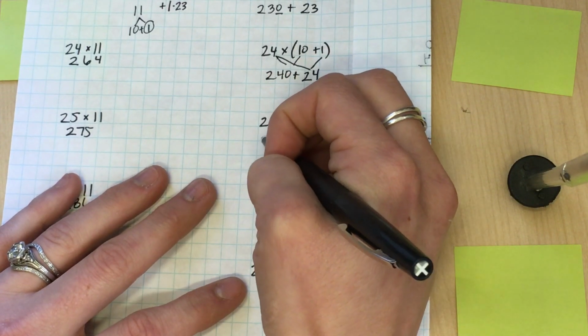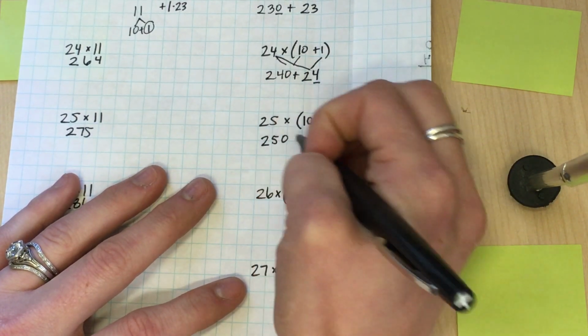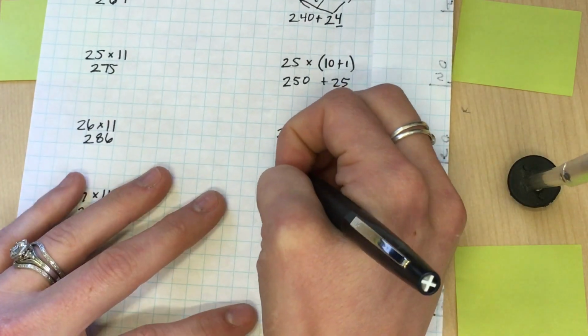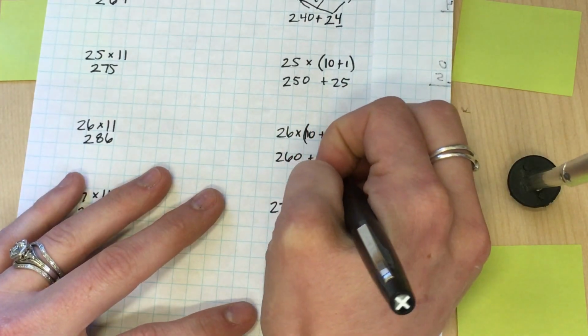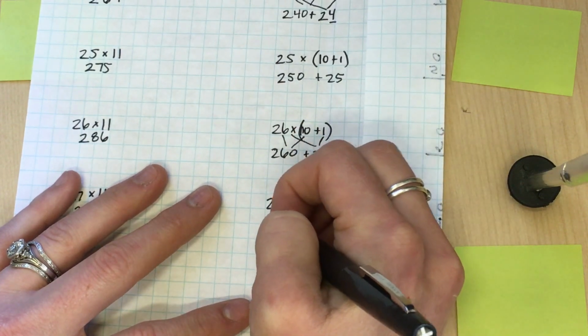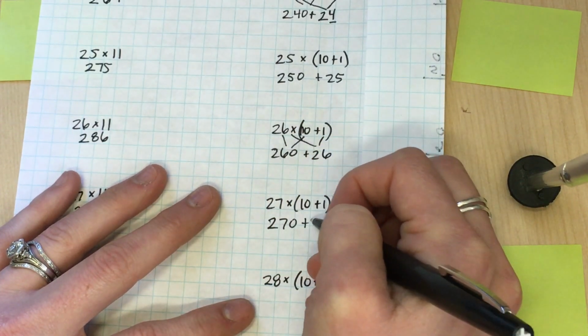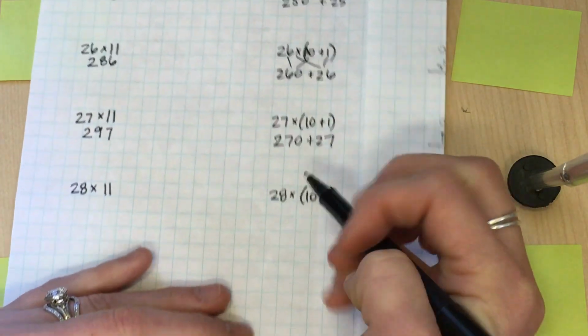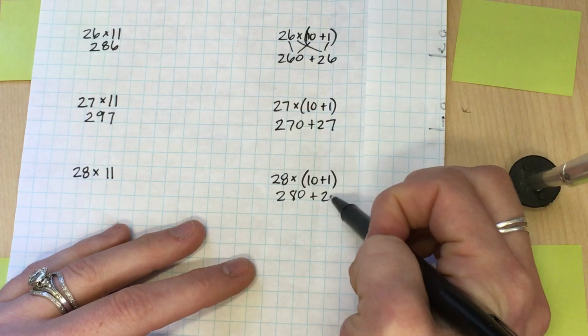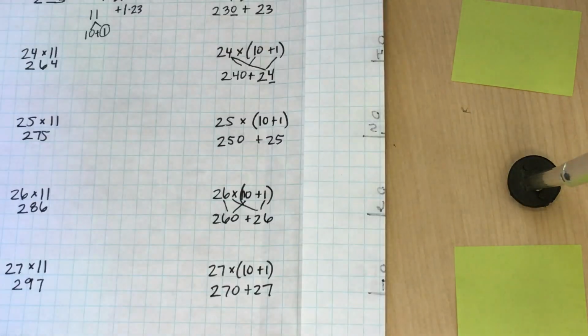So we could go on down the line here and we get 250 plus 25, 260 plus 26, 270 plus 27, 280 plus 28. Let's come back to him at the end.